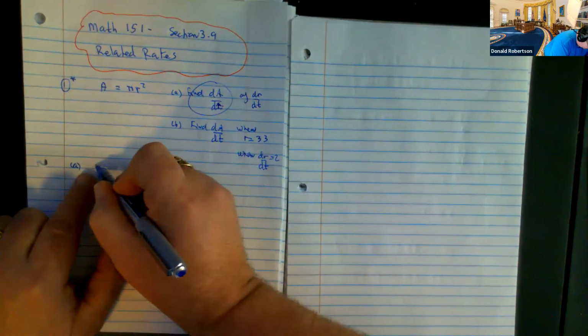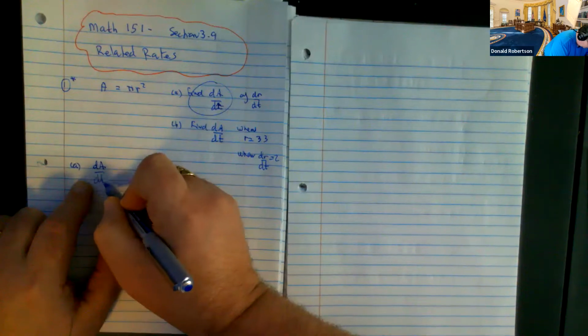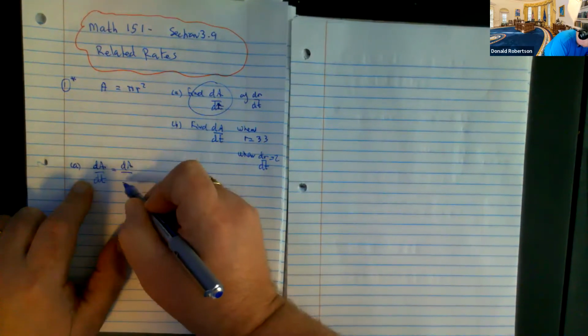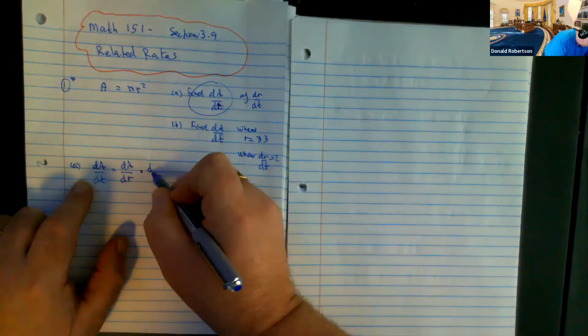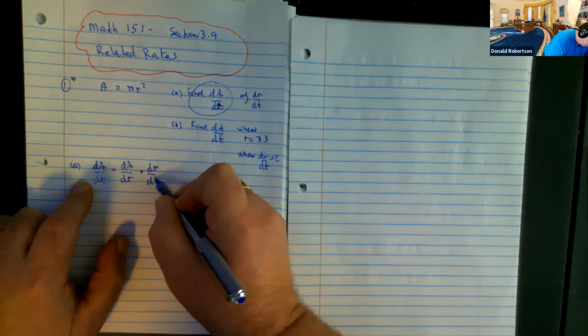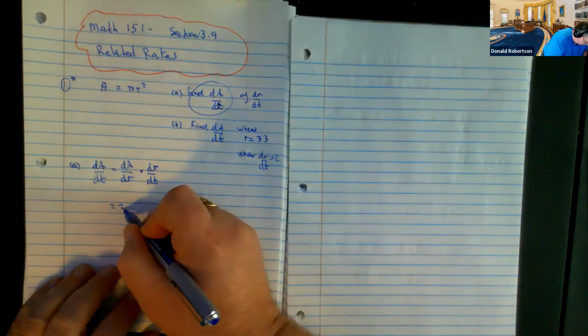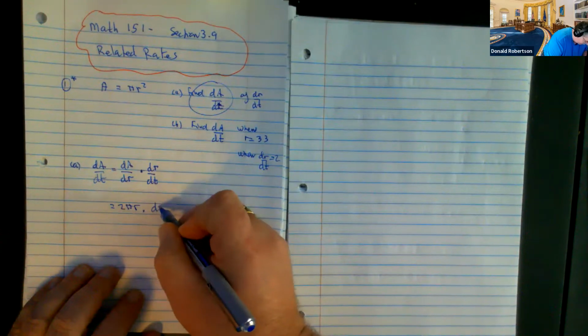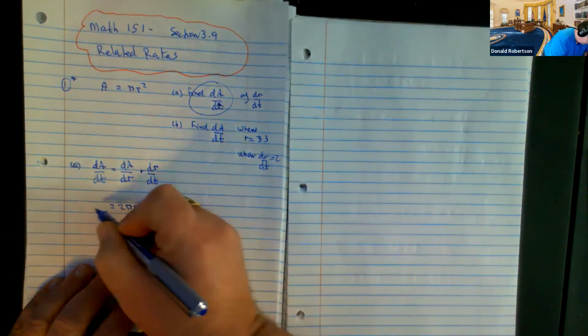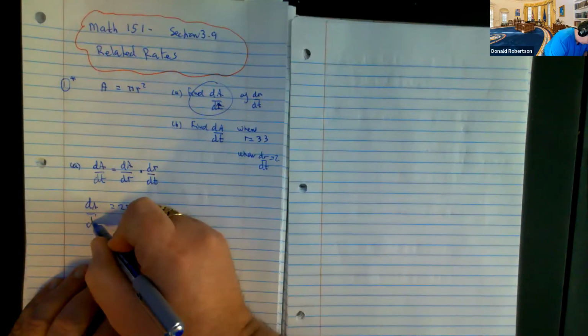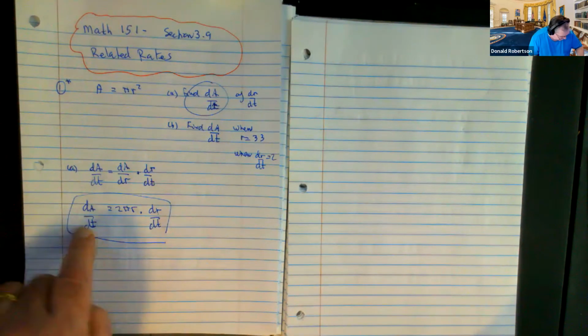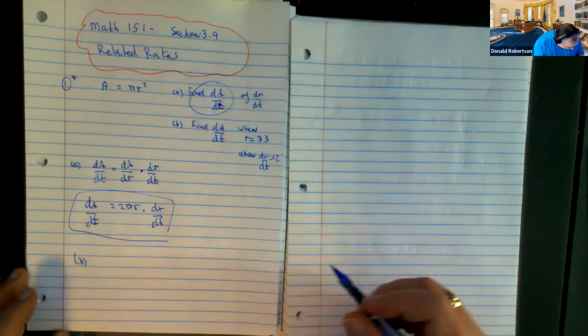So the formula for getting dA by dt is you differentiate A with respect to r, and then you multiply by the derivative of r with respect to t. And when you differentiate this one with respect to r, you get 2 pi r. And right now in question A, we leave that the way it is.